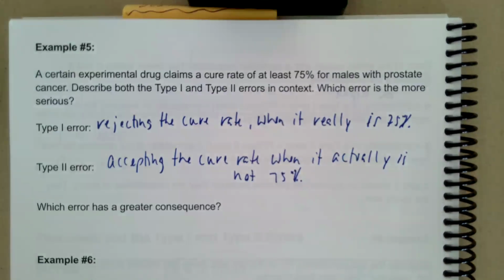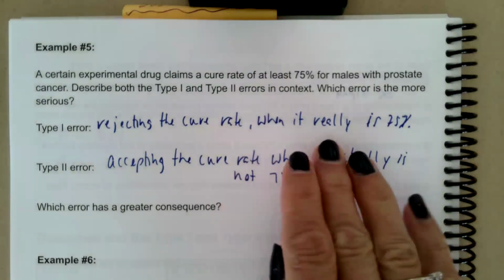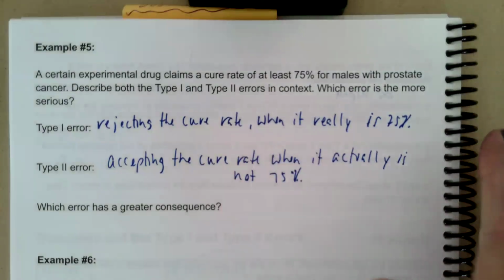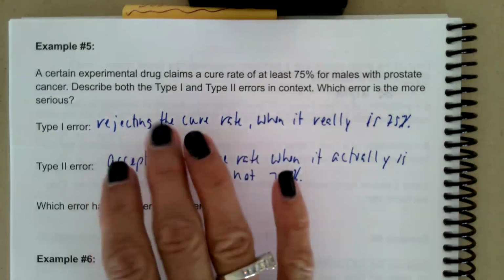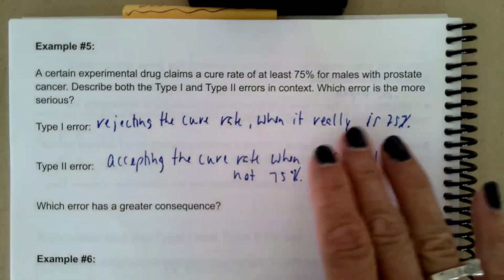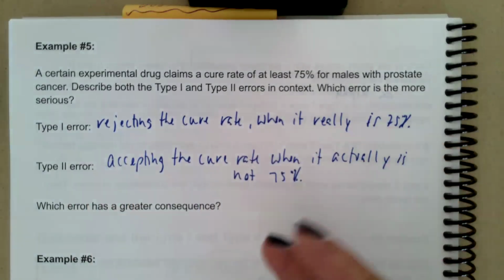Which error has greater consequence? This one is a tough one. There are consequences for both situations, unlike the last example. So for type 1, somebody might decide to take a different drug if they were told that the cure rate was really not 75%, even though it really was. So they could be missing out on a drug that is really going to give them a high success rate.